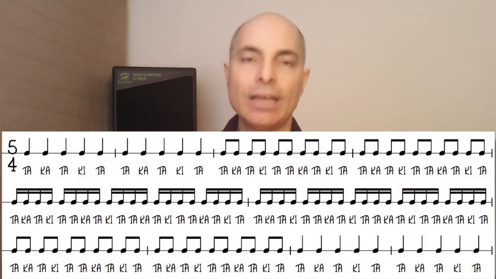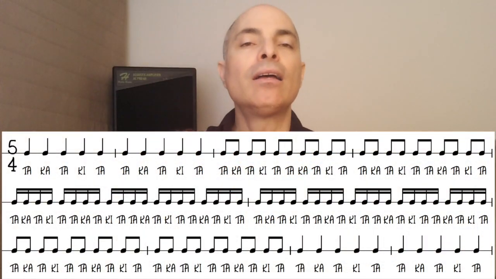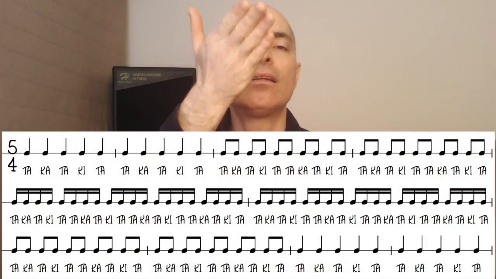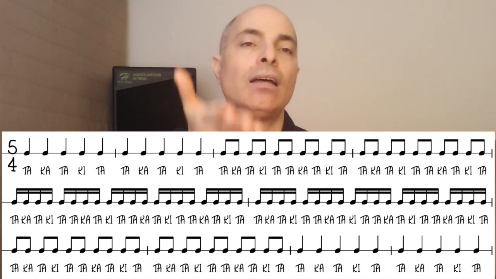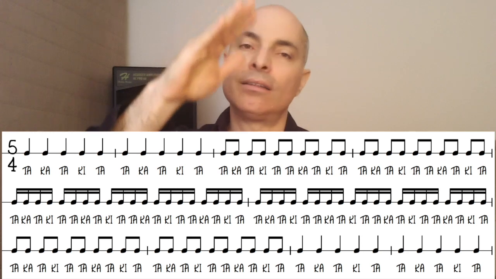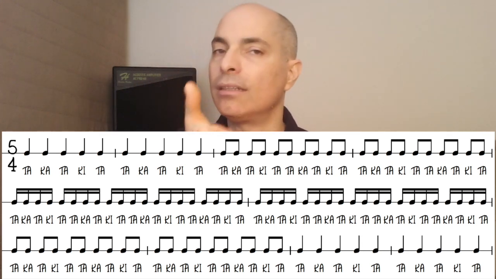Now you might remember from previous clips the exercise which we call the 3 speeds composition in 5-beat cycle, which went like this. Ta, ka, ta, ki, ta, ta, ka, ta, ki, ta, and so on.